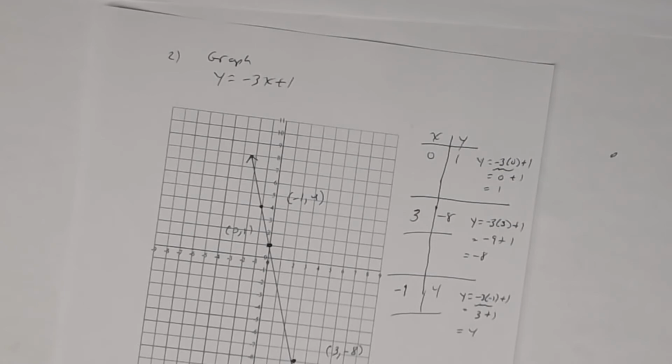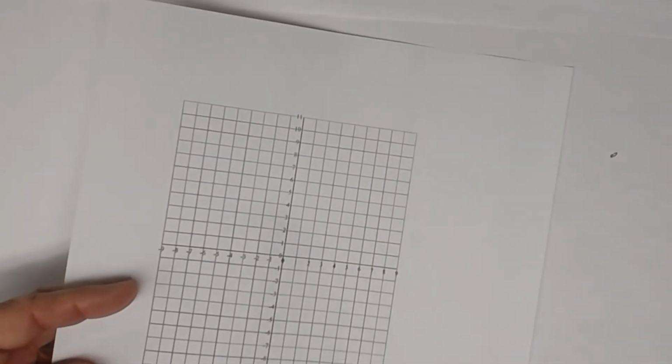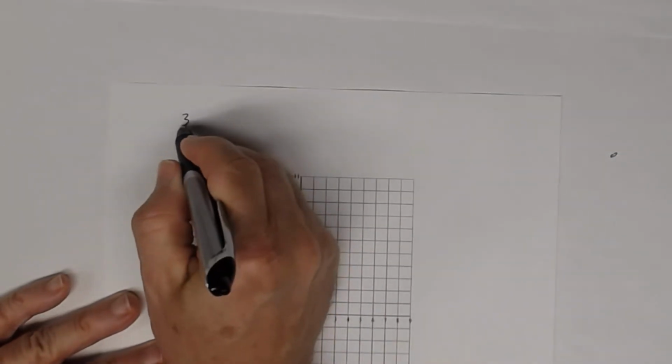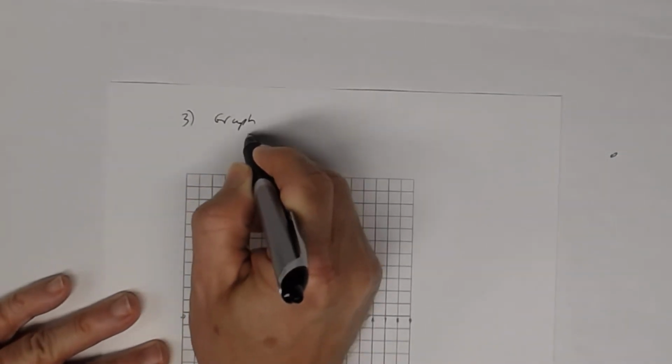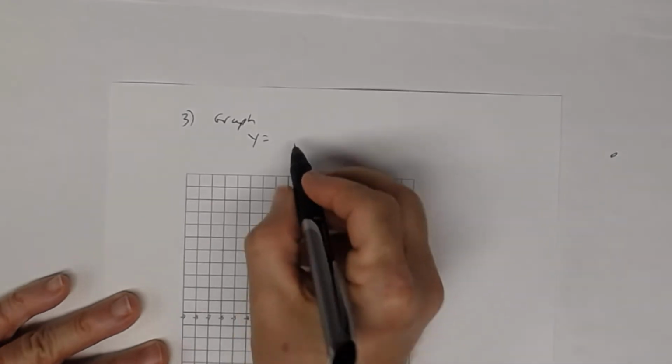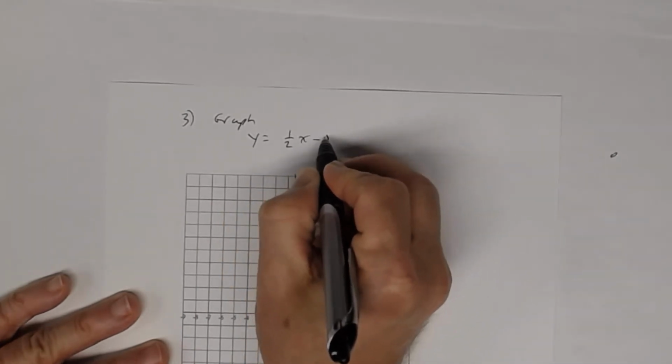Okay, now let's look at this one though. Let's look at number 3. Number 3, we want to graph y equals 1/2 x minus 5.